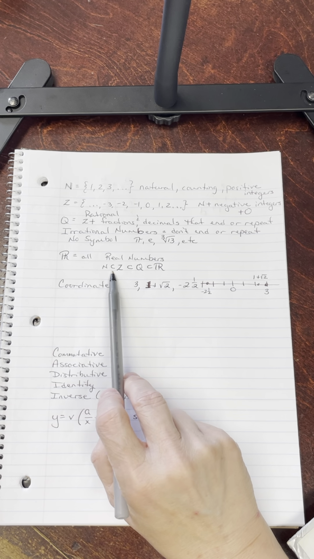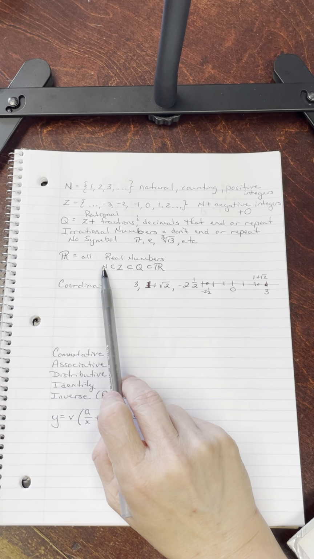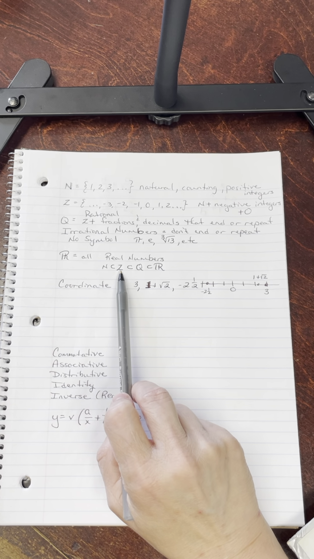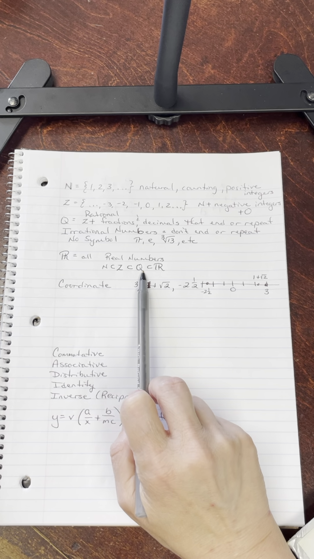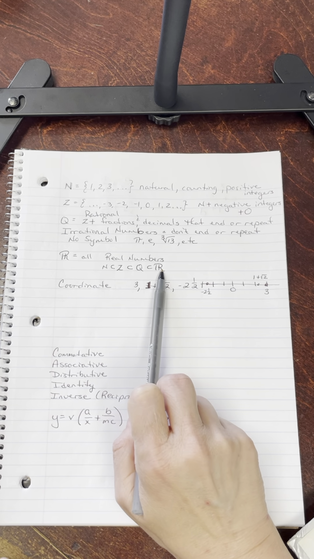And so they remind you about this in set notation, where the natural numbers are a subset of the integers, integers are a subset of the rational numbers, and rational numbers are a subset of the reals.